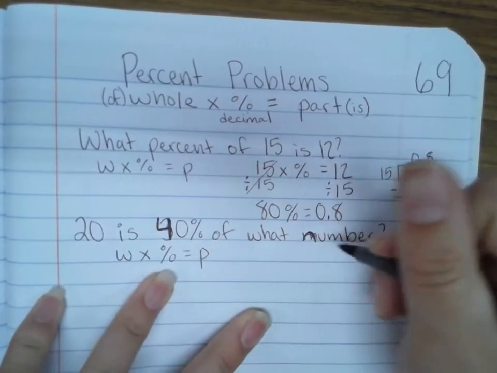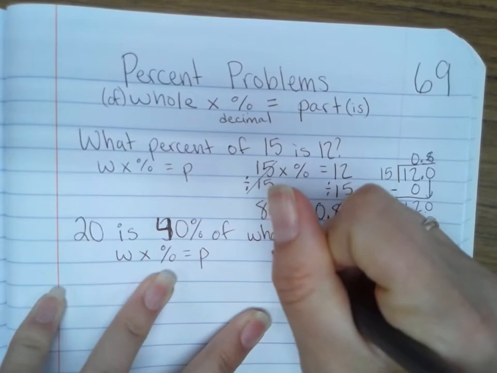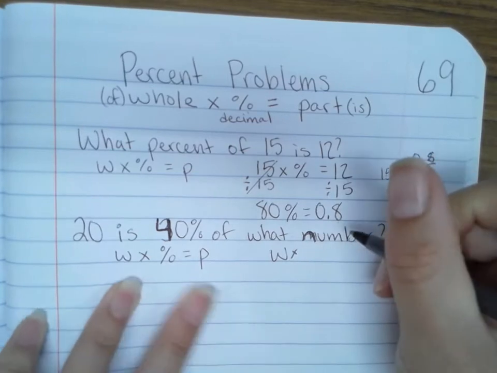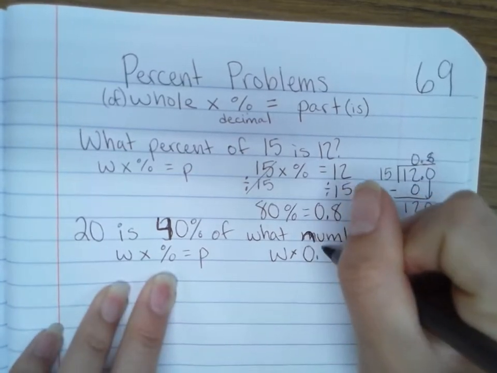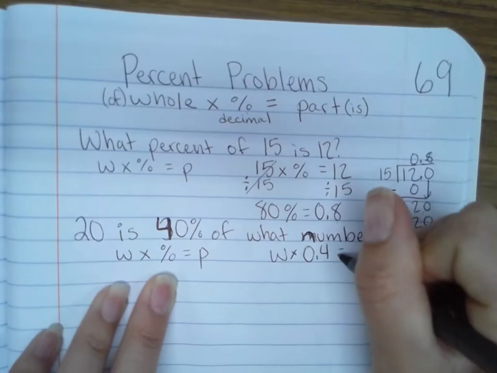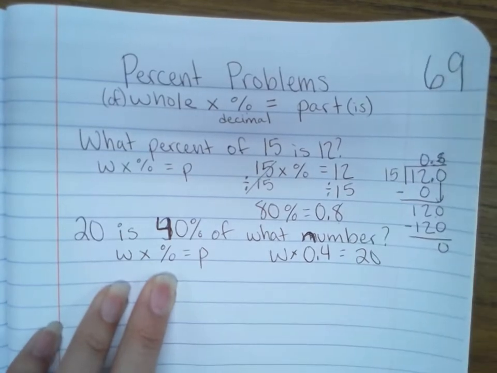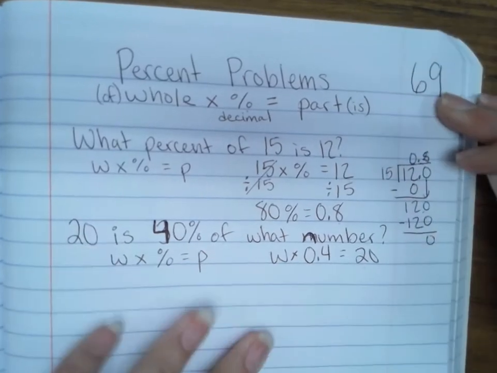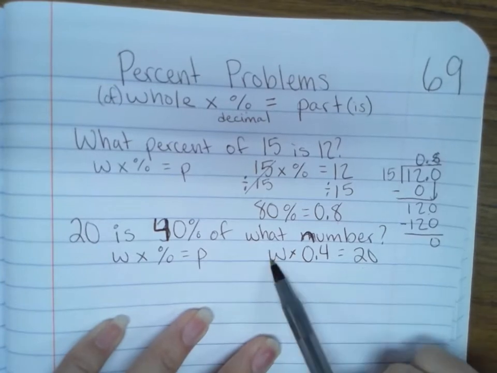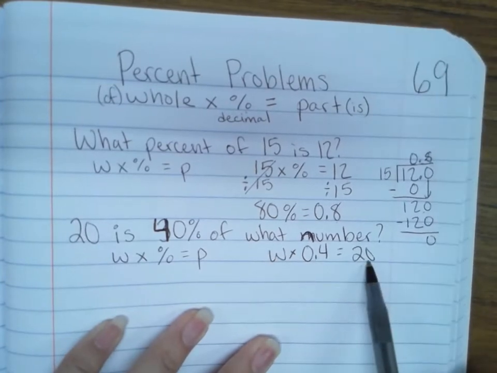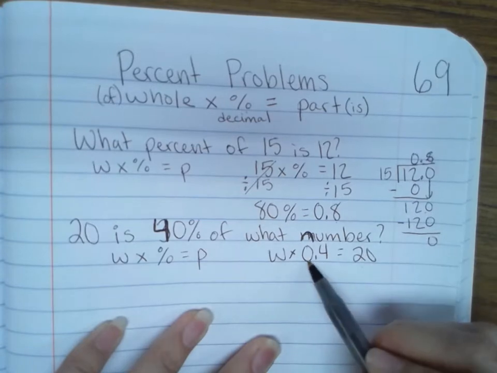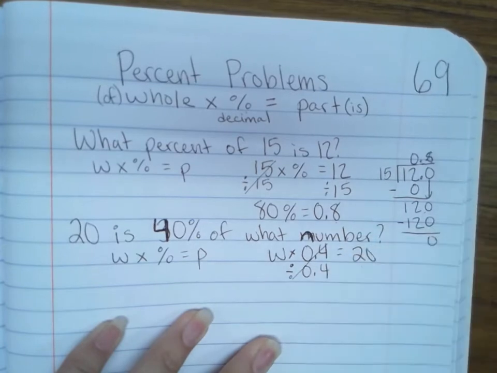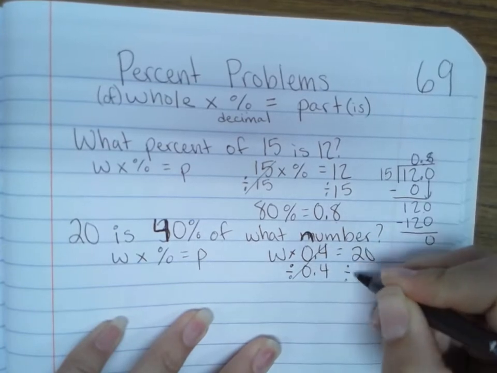So I'm going to plug in, I'm just going to leave W for whole because I don't know what that is yet. And I'm going to multiply that by the percent as a decimal, which would be 0.4. And it's going to give me 20. I put in my percent and I put in my part. And now I'm trying to figure out what this was. So the whole number was multiplied by this to get this. So if I want to go backwards, I'm going to have to divide by this number. So I'm going to divide by 0.4. Okay, that cancels out what's happening here.